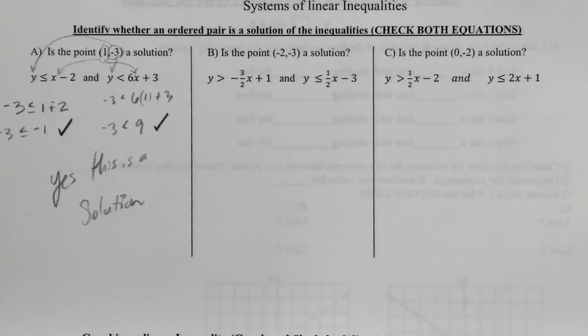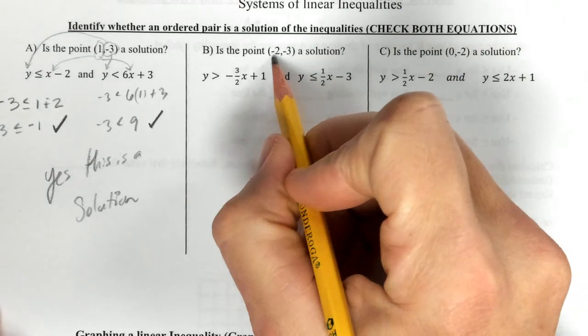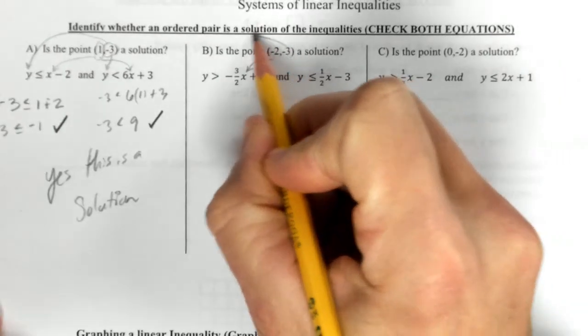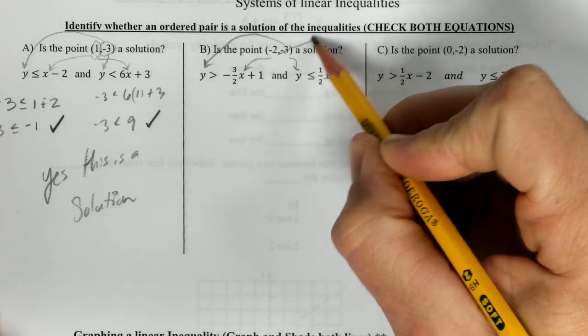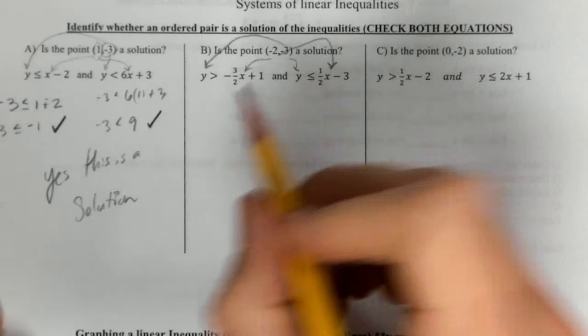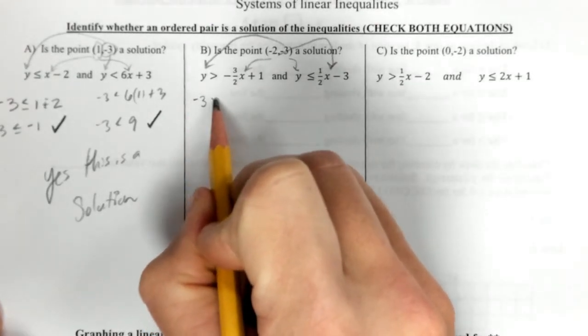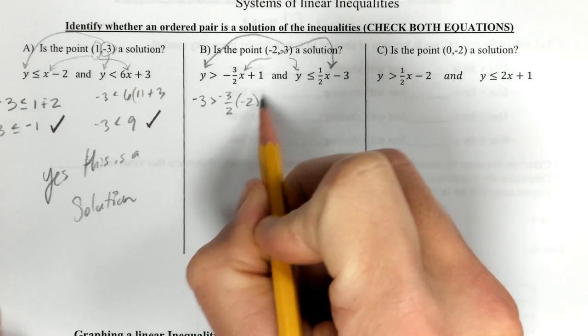Alright, going on to B. Is the point -2, -3 a solution? Once again, I'm going to do the same exact thing. I'm plugging the x in there and the y in there, and I'm plugging the y in here and the x in here. I've got to do it to both of them. So in this case, -3 is less than -3 halves times x, which is -2, plus 1.